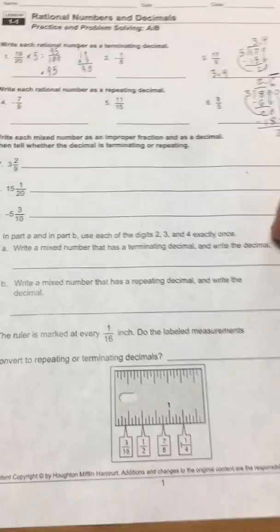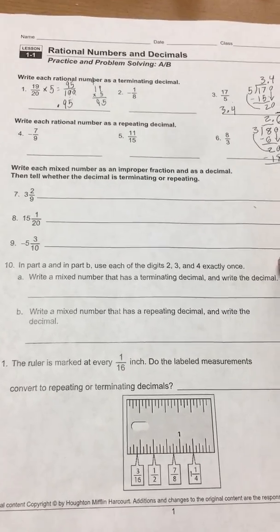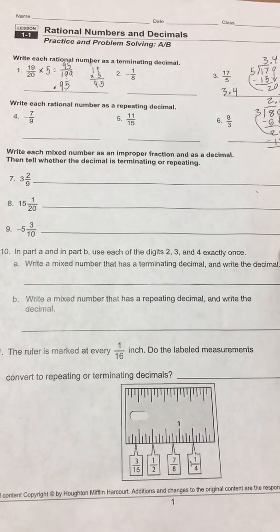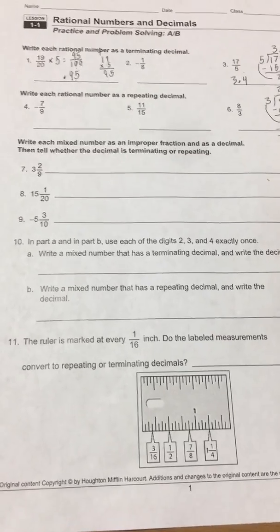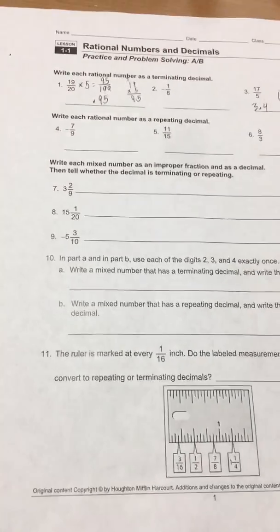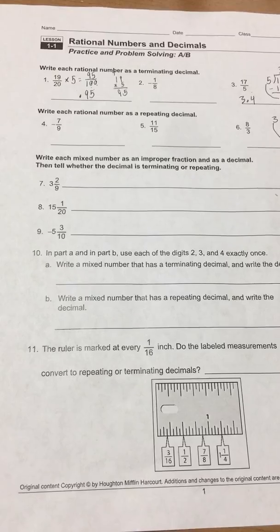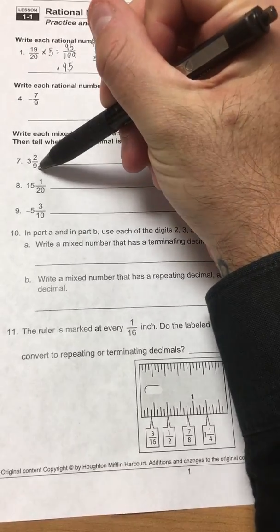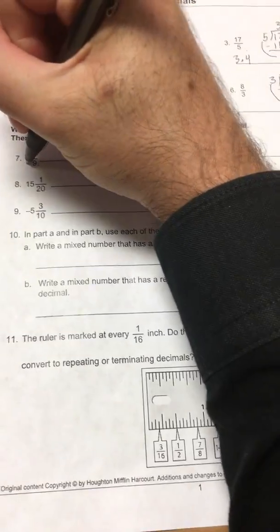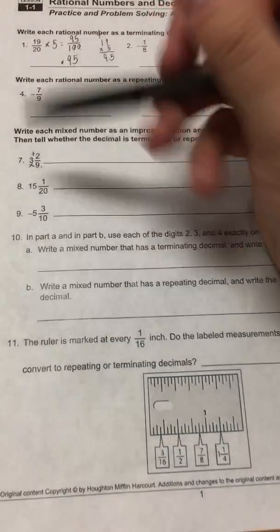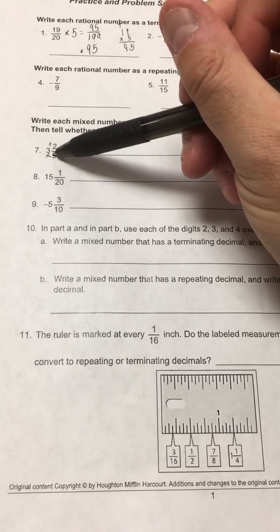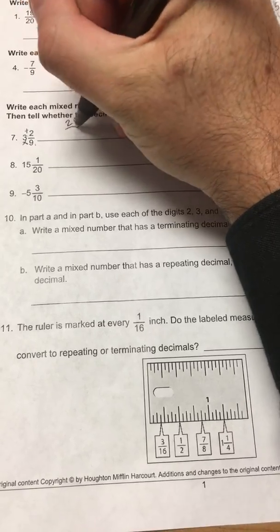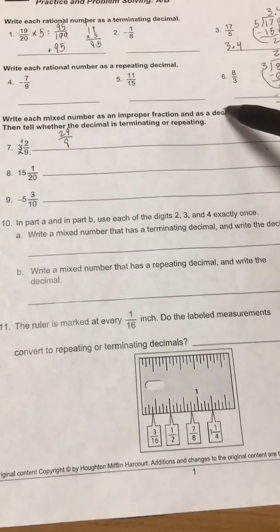Okay, on the next section it says write each mixed number as an improper fraction and as a decimal. Then tell whether the decimal is terminating or repeating. Okay, if we look at question 7, to turn a mixed number into an improper fraction, I multiply the denominator by the whole number and add the numerator. So 9 times 3 is 27, plus 2 is 29 ninths. Okay, that's the first part.